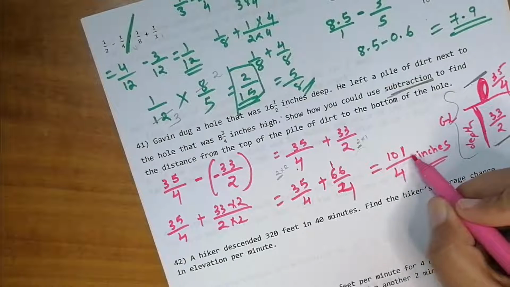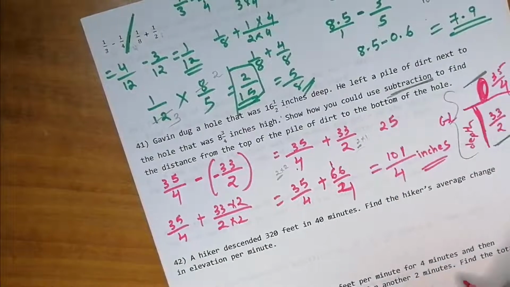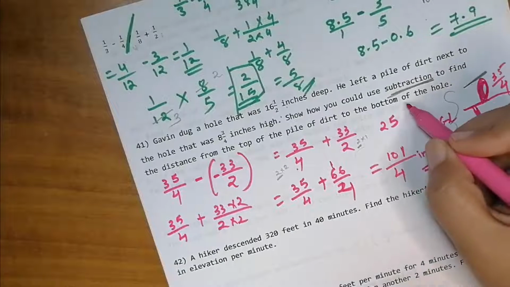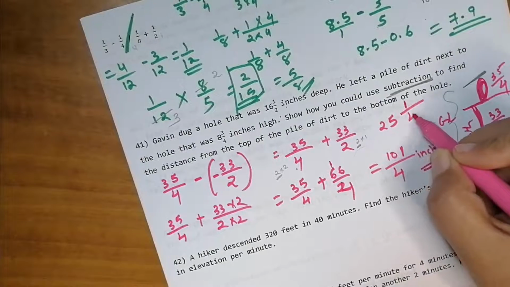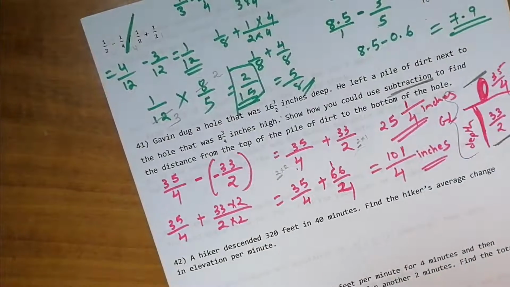So 101 divided by 4. 4 times 25 gives us 100, right? 4 times 25 is 100, and this is 101. So the remainder is 1. We write the remainder there and the divisor here. So even this can be the answer.